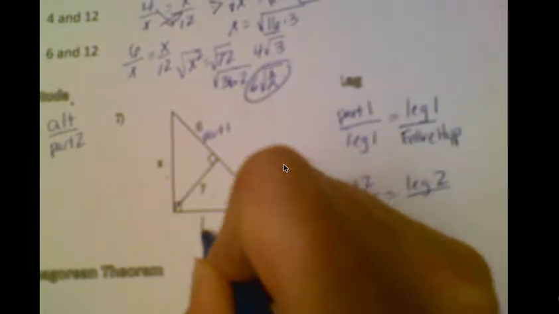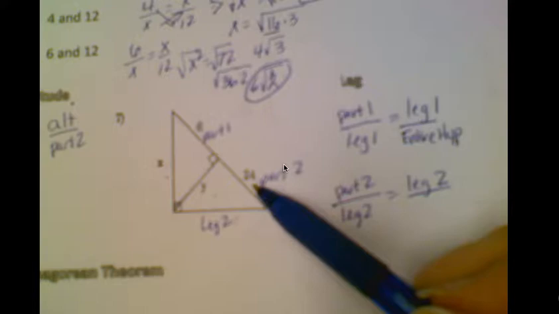Okay, so that's that one. Okay, so then the other leg. So if we have leg 2 is the geometric mean between part 2, because if this is leg 2, the part that it's touching is this part 2 to the entire hypotenuse again.